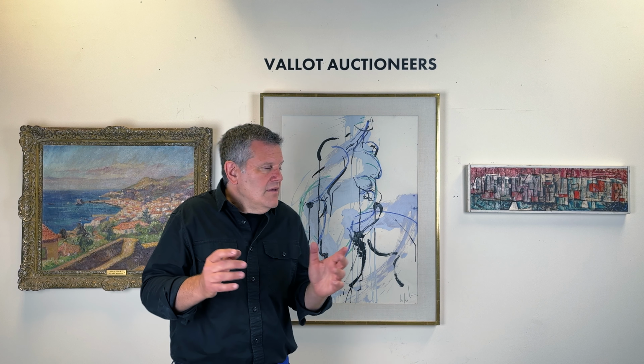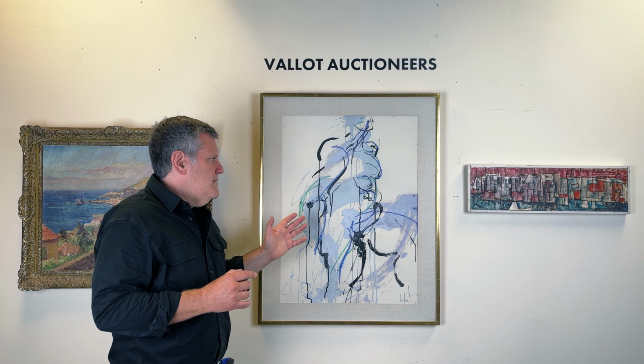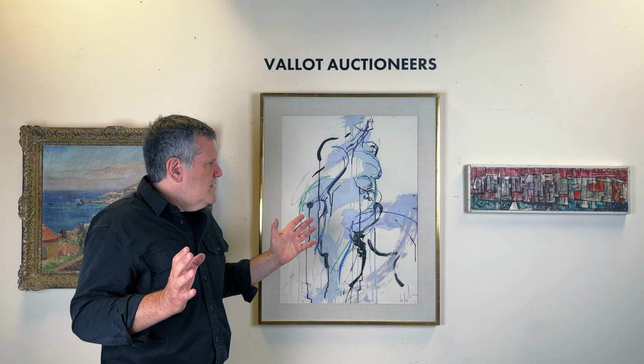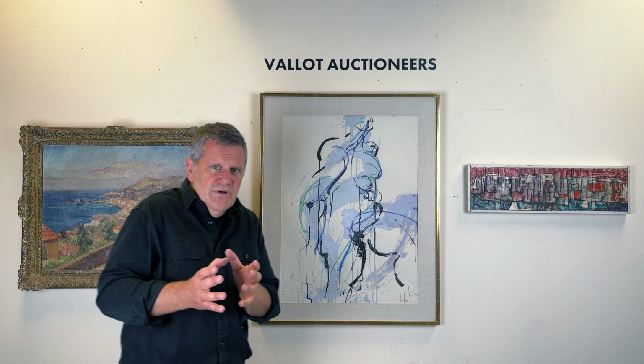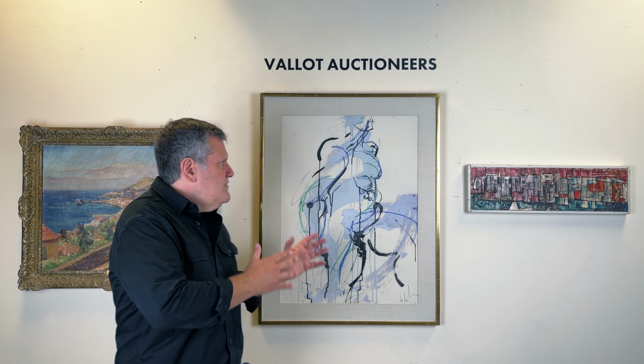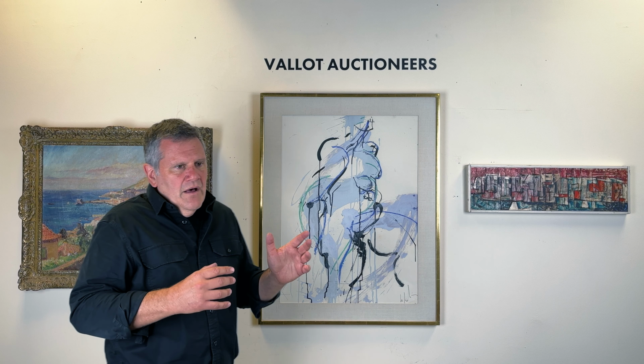I want to talk today about this painting, this abstract nude, this really strong painting that came to us about a week and a half ago. I was invited into a consignor's home and she showed me a number of works of art, and I immediately gravitated towards this painting. I asked her who painted it and she said she didn't know. She had acquired it at an estate sale.